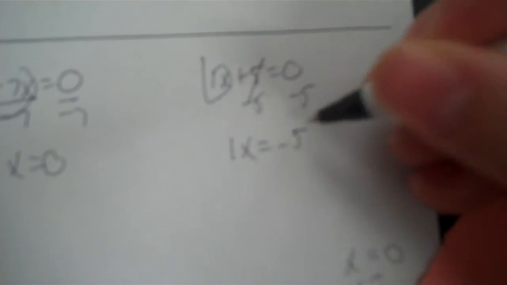It's going to be 1x. Negative 35 divided by negative 7 is going to be 5. So factor 1 is negative 7x, and factor 2 is 1x plus 5. So I divide negative 7x by negative 7 and I get 0. I'm going to subtract 5 from both sides. I get negative 5, and negative 5 is my second answer.